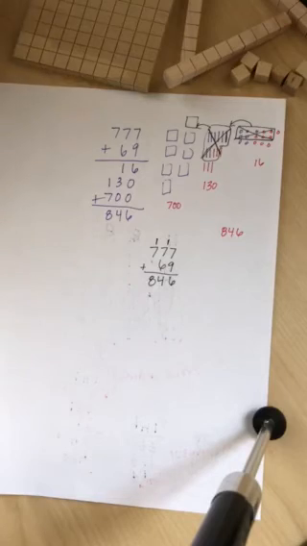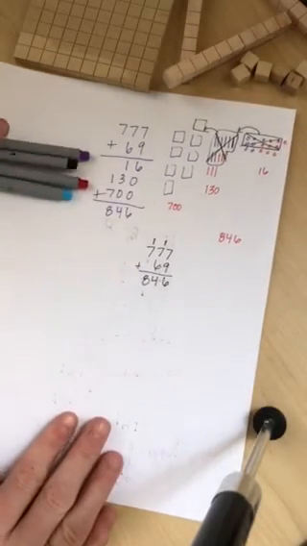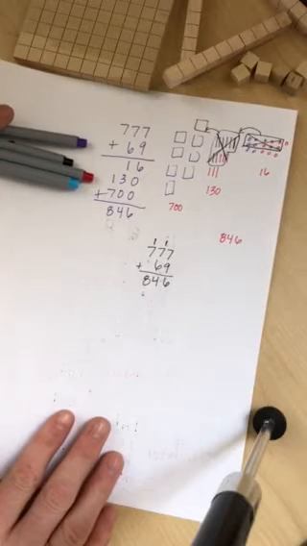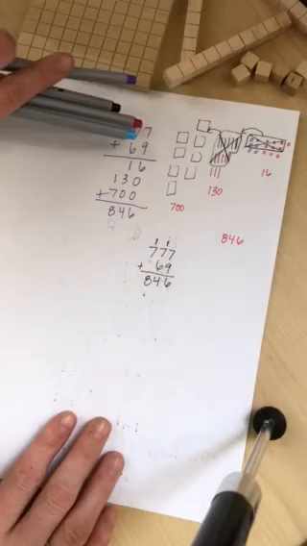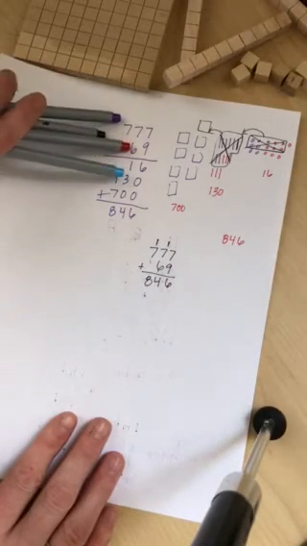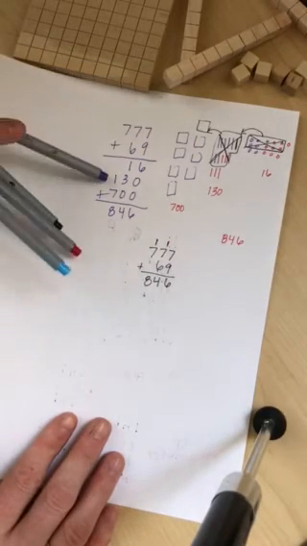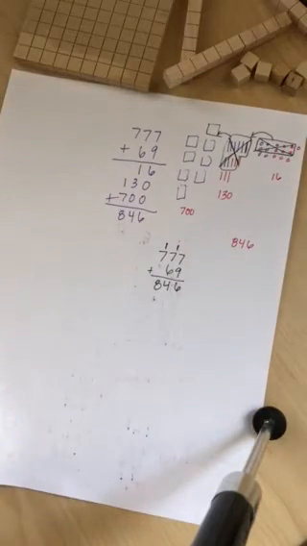However, that's not really a good enough excuse, because the advantage of the expanded version is it reminds us how much each of these place values is worth. That 6 tens and 7 tens is not 13, but 13 tens, or 130.